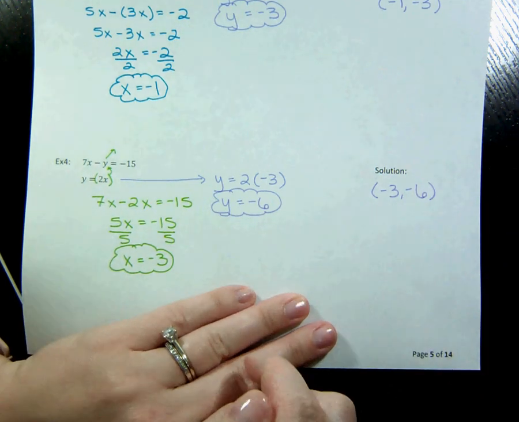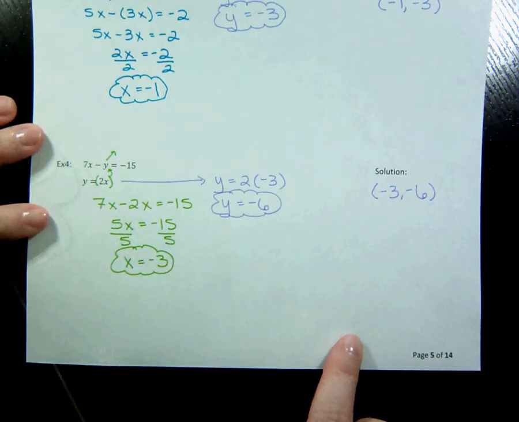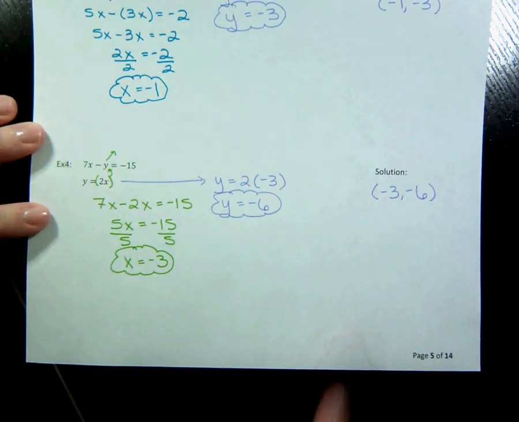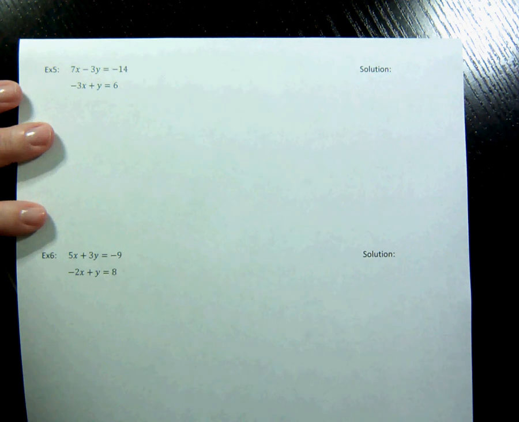So there's a lot of these to practice on your homework. There's also extra practice in my math lab if you want to print a page of extra practice for substitution. And let's move on to page 6 with some more examples. You can always pause the video or go back and watch it again. You can also try each problem and then play back the video to see how you did.